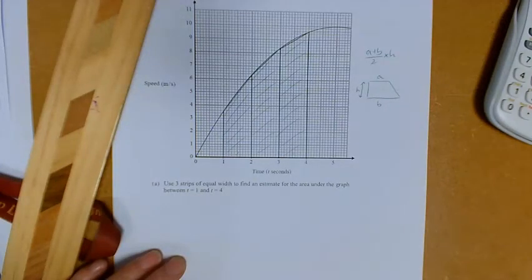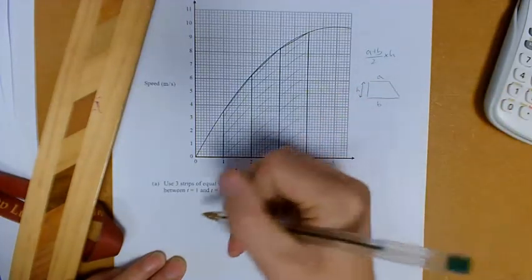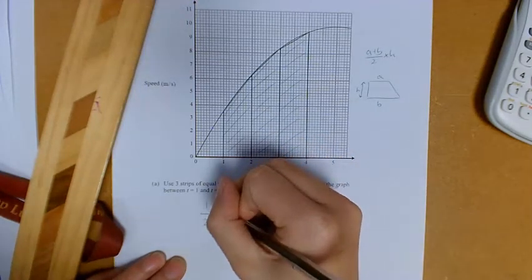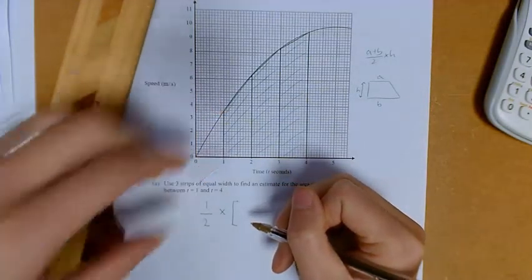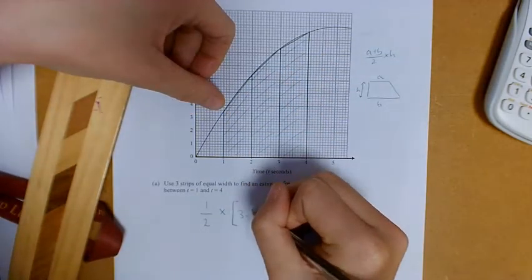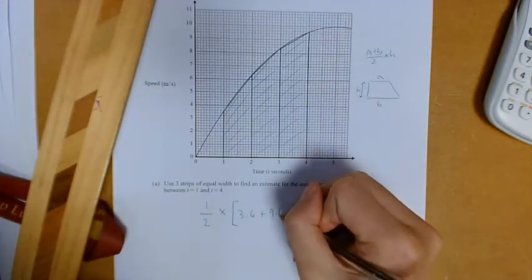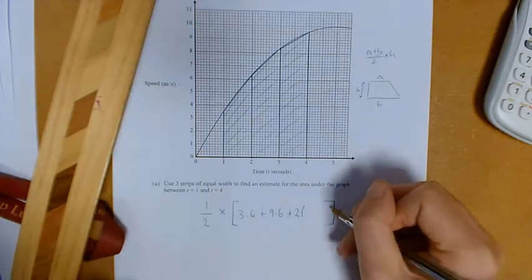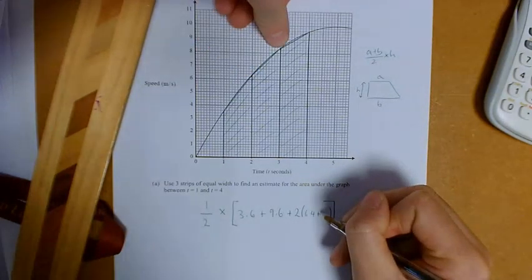So to do the trapezium rule, we need to take the height and divide it by 2. Now the height for each of these strips is 1. So we're going to do 1 divided by 2, and we times that by the first height, which is 3.6, add the last height, which is 9.6, add 2 lots of the heights that are in between, which in this case is 6.4 and 8.4.